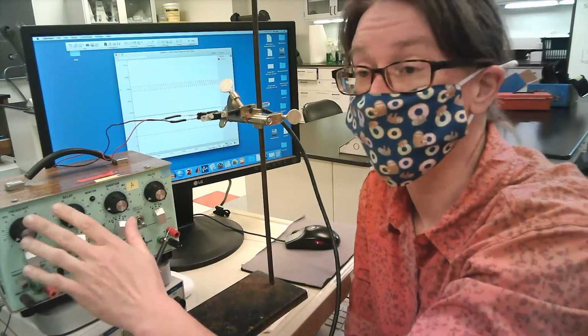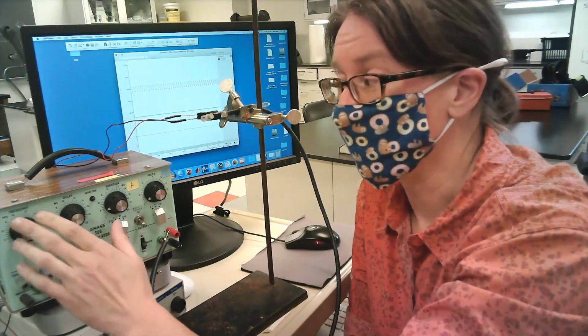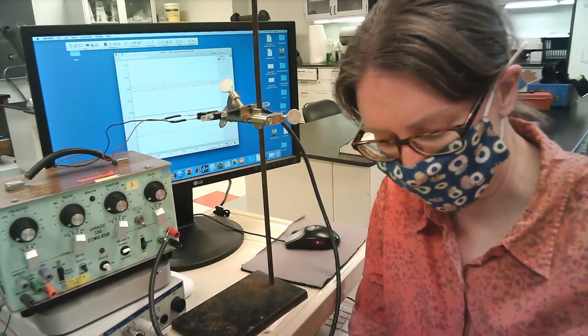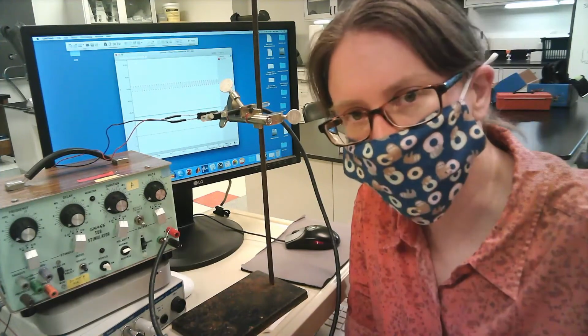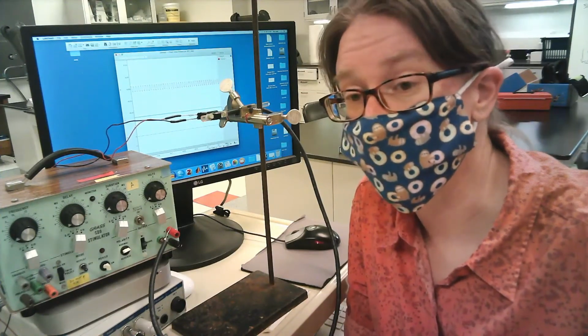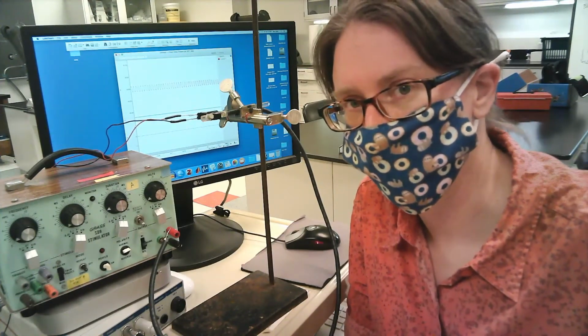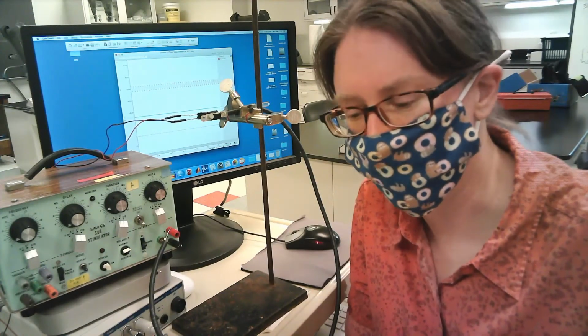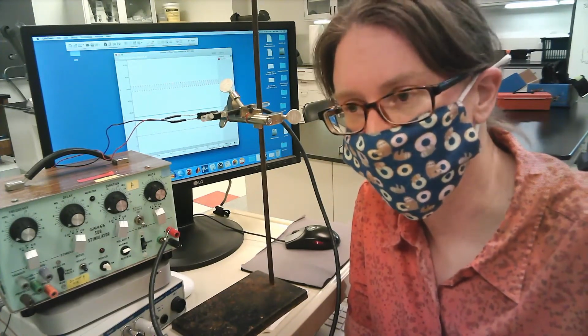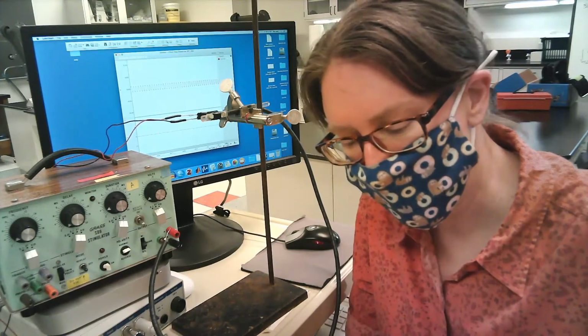So there we're going to start adjusting some other aspects of our settings on the stimulator. So there's a range of conditions to evaluate for looking at the effects of the stimulus frequency on contraction patterns.